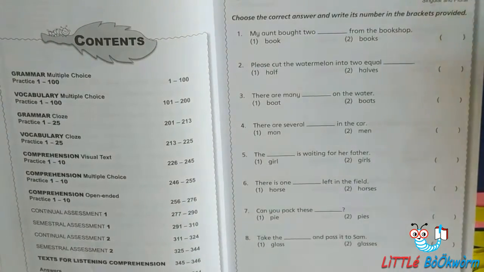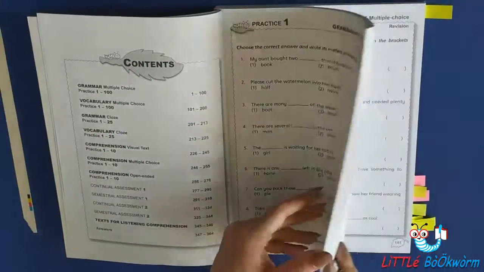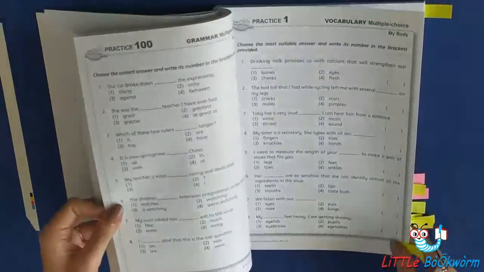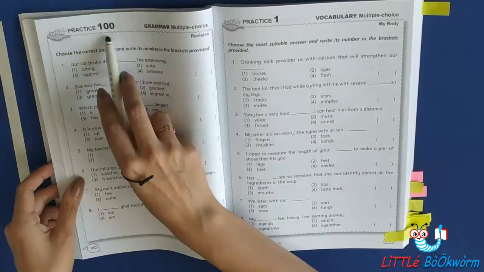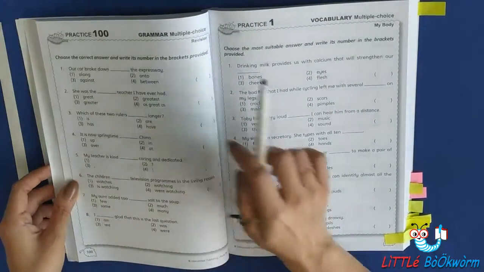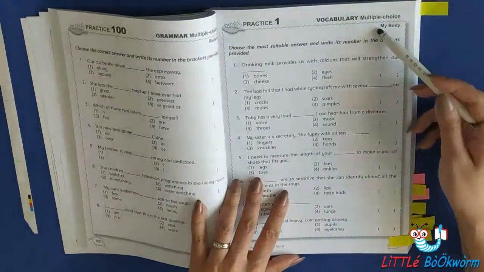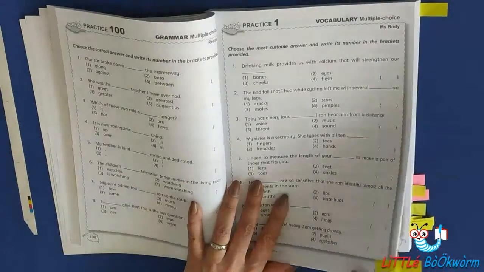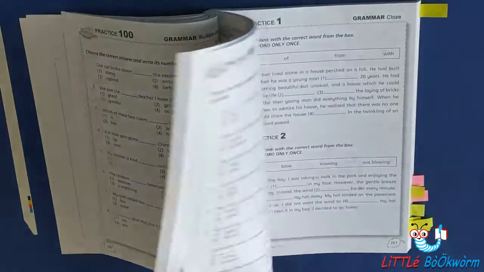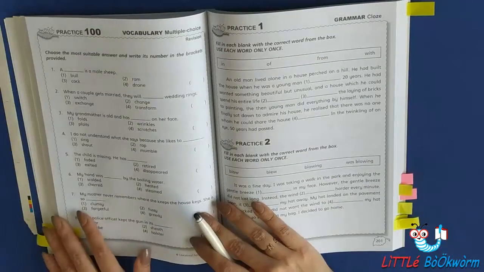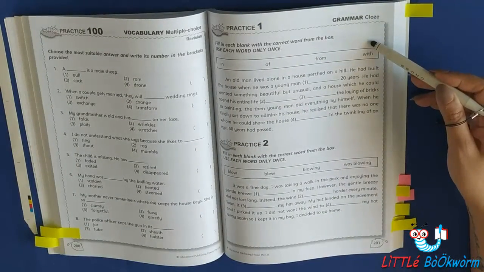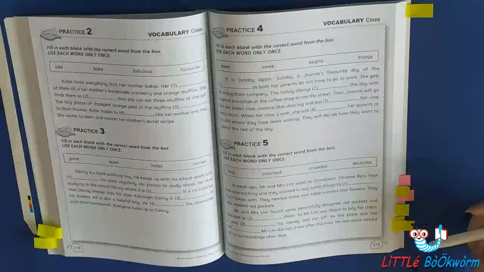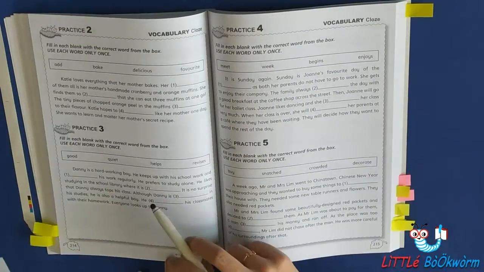This is the grammar multiple choice. It goes on to 100 exercises per practice for grammar multiple choice. And then it moves on to vocabulary multiple choice. Also, there are 100 practices as well. And then this is an example of the grammar cloze. This is an example of the vocabulary cloze.